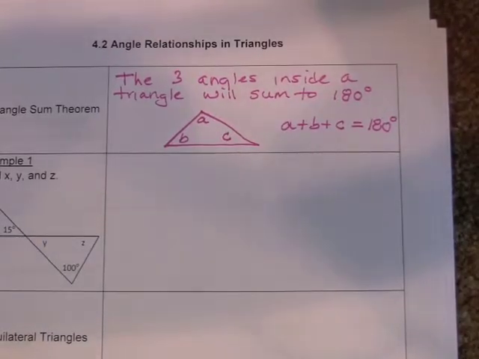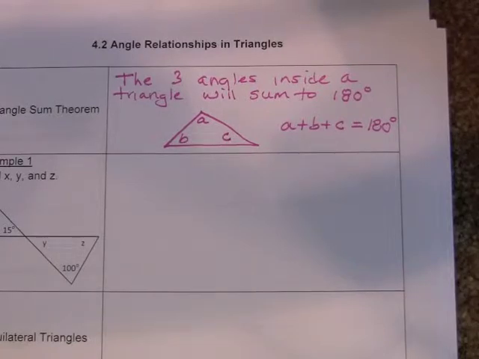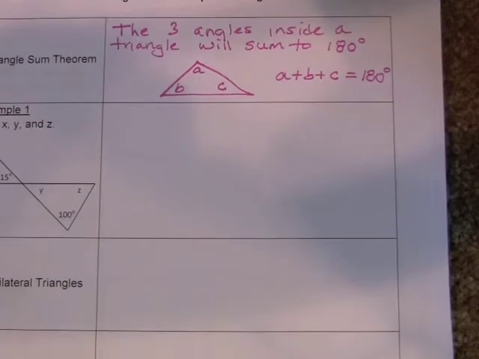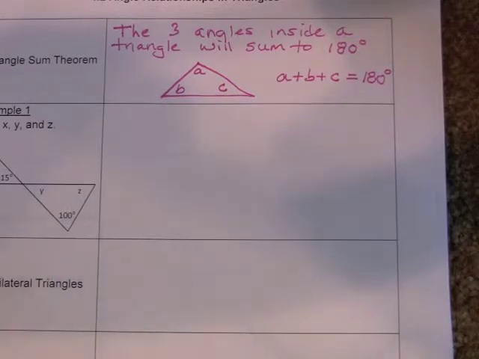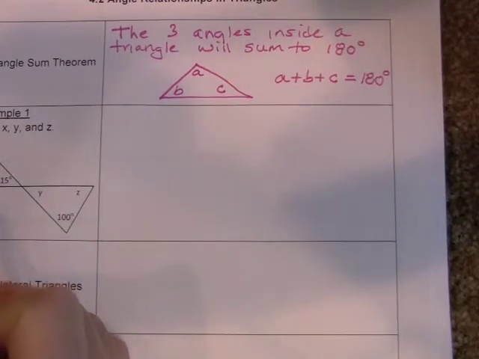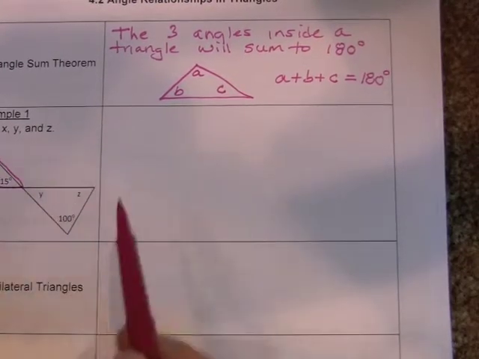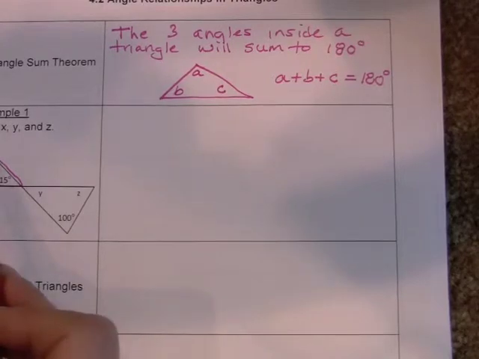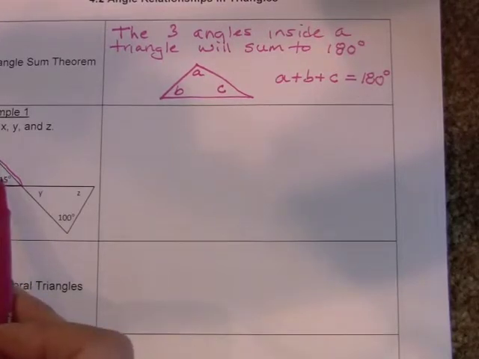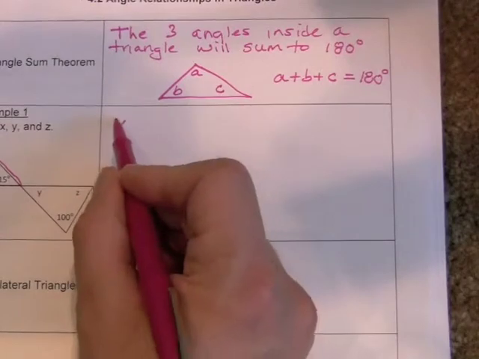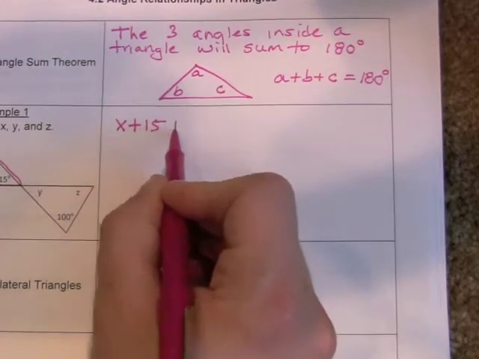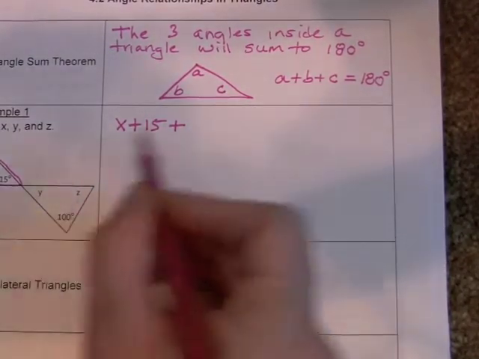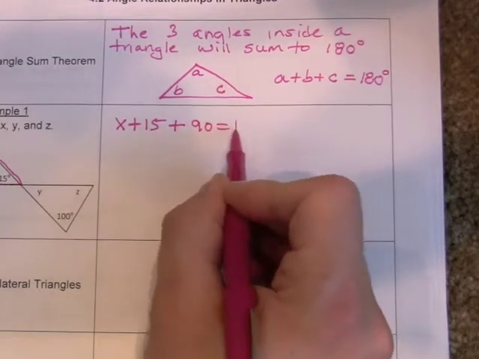Okay, so that was how the triangle sum theorem was proved. Now let's apply it to example number 1. In example number 1, we have to find the values of x, y, and z. The first thing I want to do is look at this triangle here. I have two angles and I'm missing one. I know all three will add up to 180 degrees, so I can go x plus 15 plus 90, and that box means 90 degrees, equals 180.